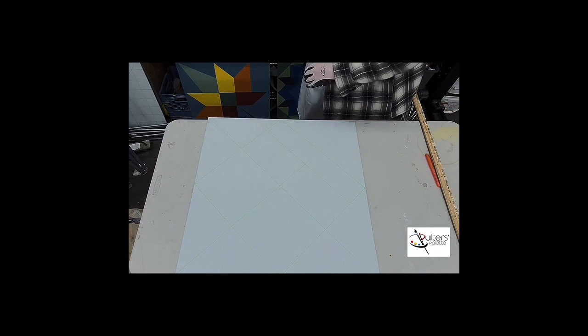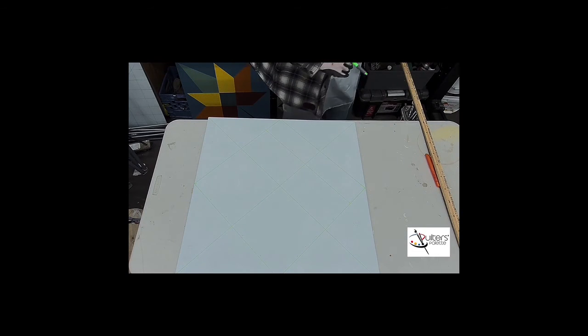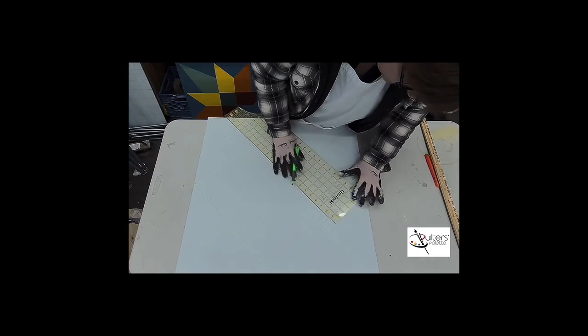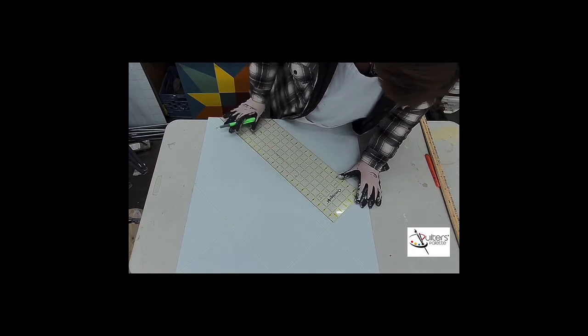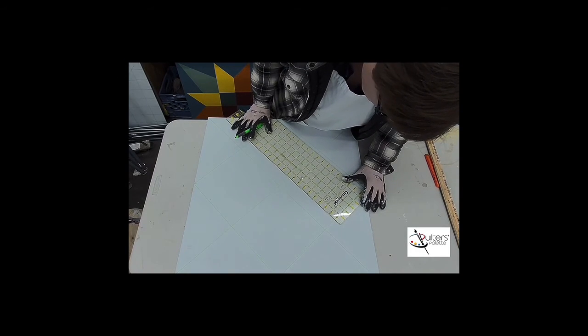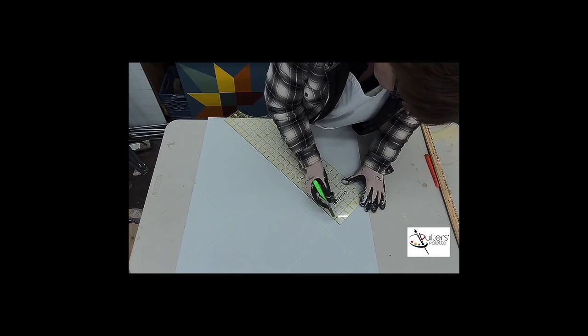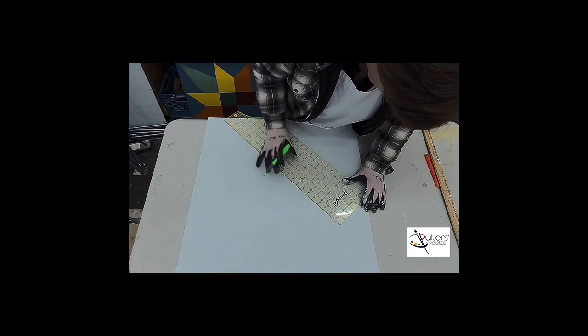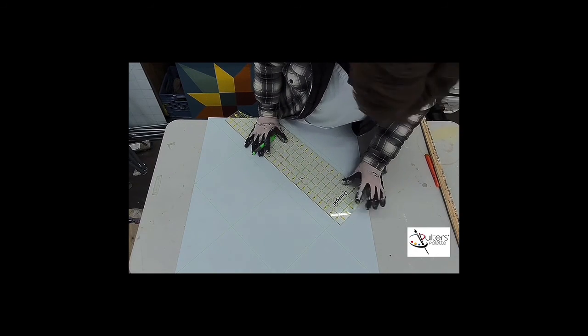Now, I do like to use my quilting ruler because it allows me to see right through, and rather than trying to line up the edge, I can actually line up the crosshatch marks. So as you can see, I'm lining it up there, bringing it up to that dot that we've drawn, making sure it's perpendicular.